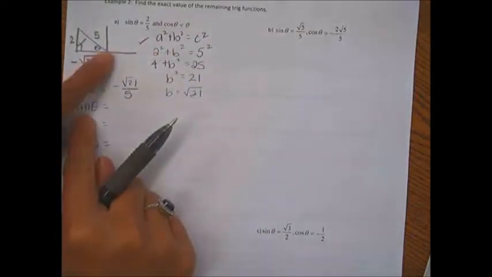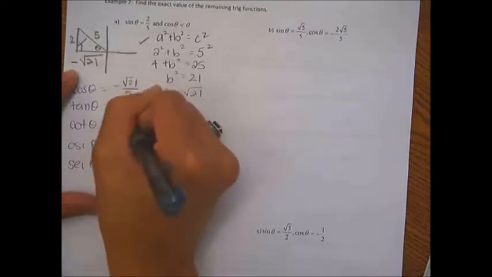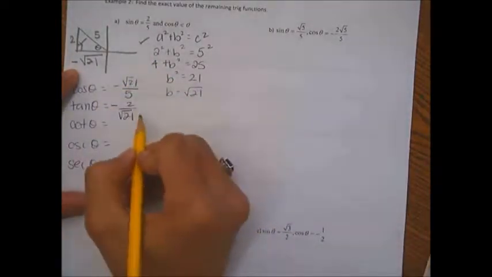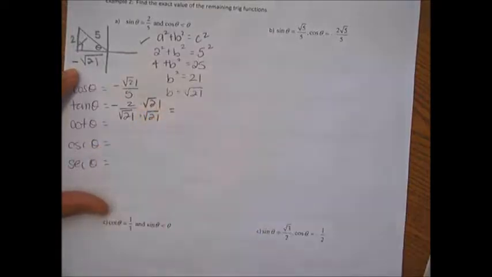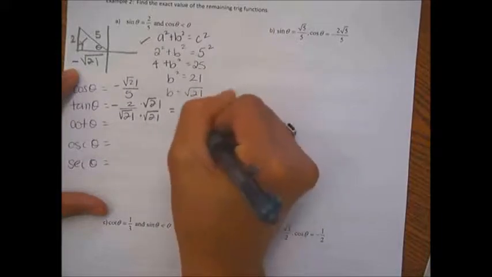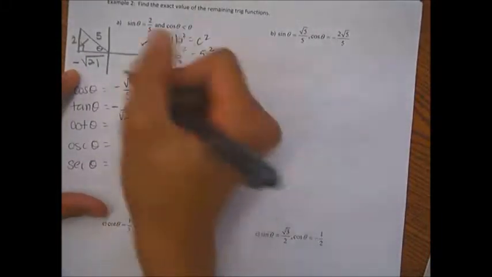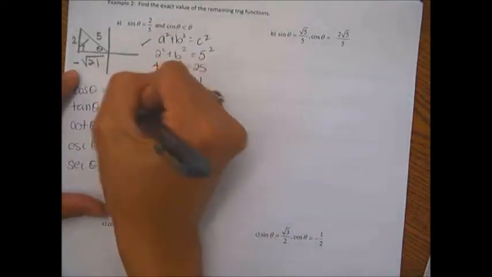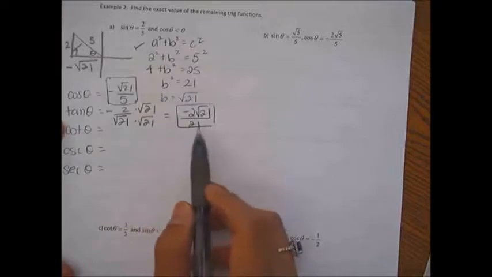Tangent of theta is going to be opposite over adjacent, so negative 2 over root 21. You're going to rationalize this by multiplying top and bottom by root 21. So my final answer is negative 2 times root 21 all over 21. I'm going to box that up because I have some work here, so I want to make sure it's clear for my teacher that this is actually the final answer.